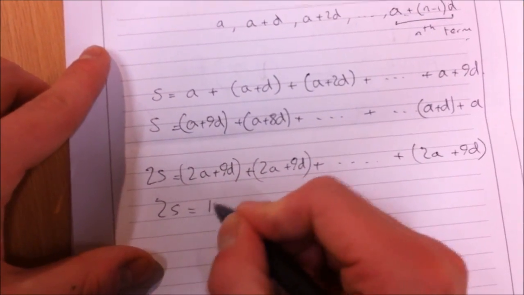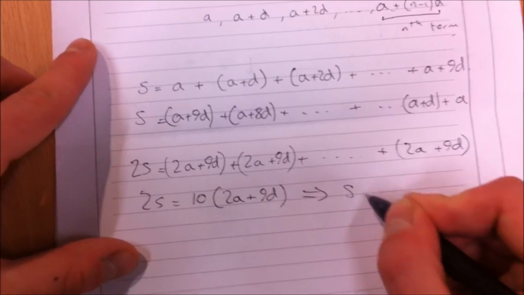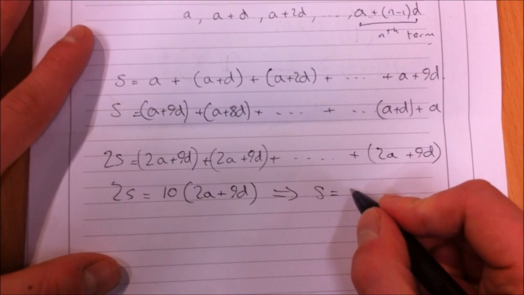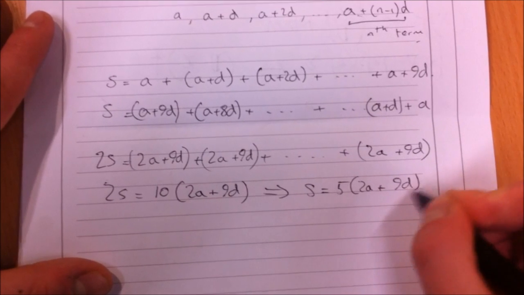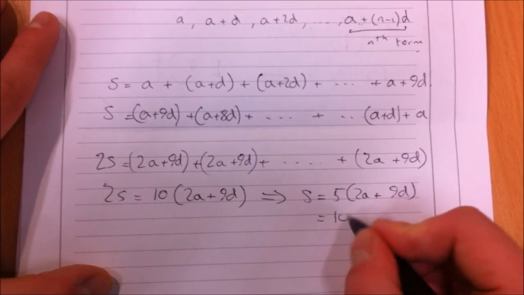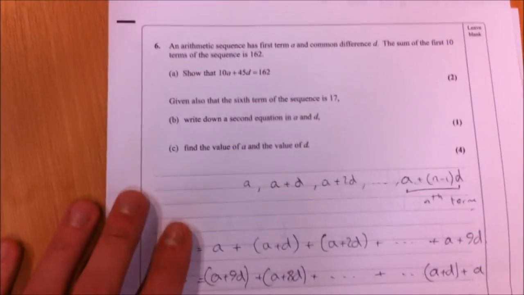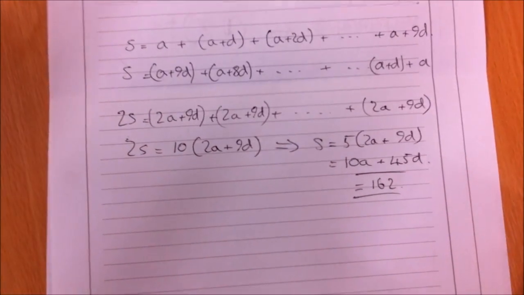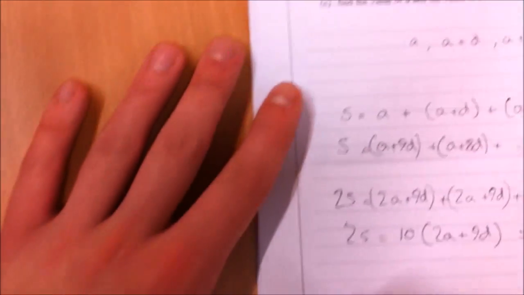So we've got 2s equals 10 times 2a plus 9d, which implies that s, which is the sum of the first 10 members of this sequence, is equal to 10 over 2, which is 5, times 2a plus 9d, which is equal to, if we multiply out the brackets, 10a plus 45d. Okay, so that's the sum of the first 10 terms, and we've just been told at the start of the question that this is equal to 162. So that's the way of showing that the sum of the first 10 members of the sequence is equal to 162. So now we can move on to part B.